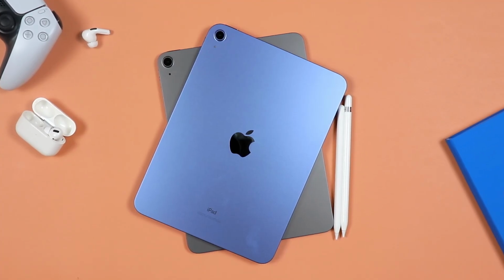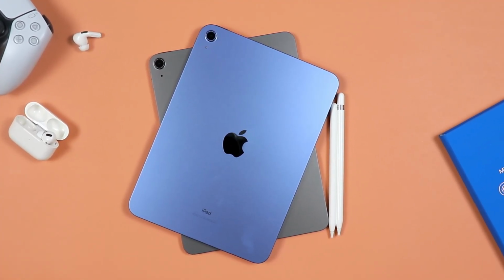Okay, so in this video, let's go ahead and compare the all-new iPad 10 to the iPad Air 5. Let's jump in.